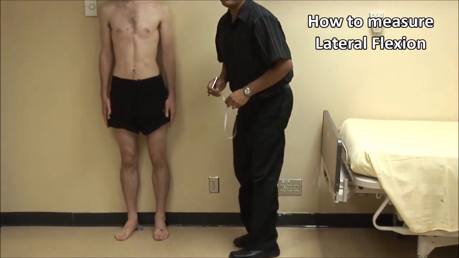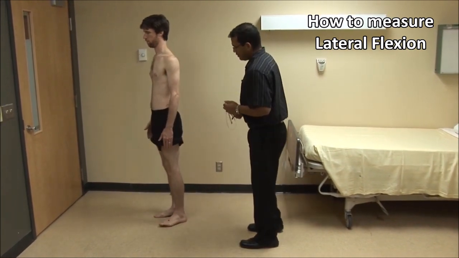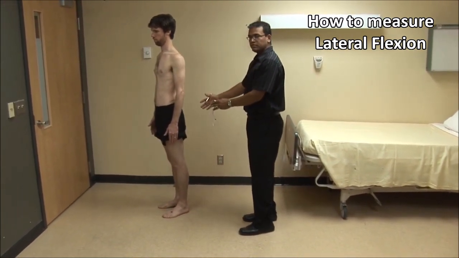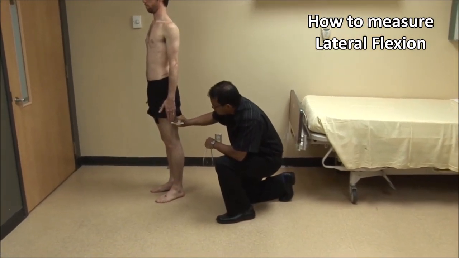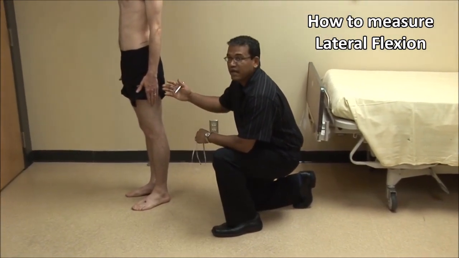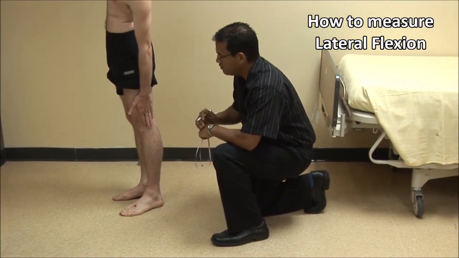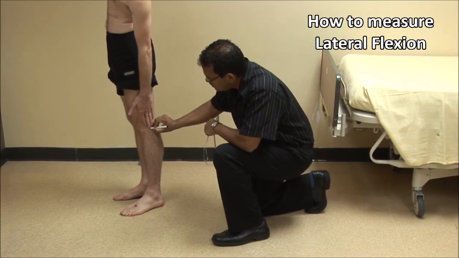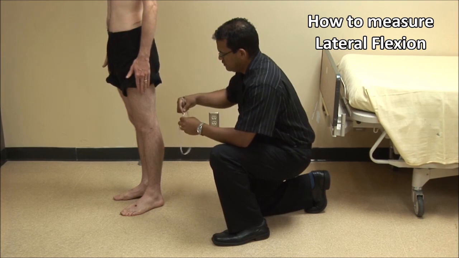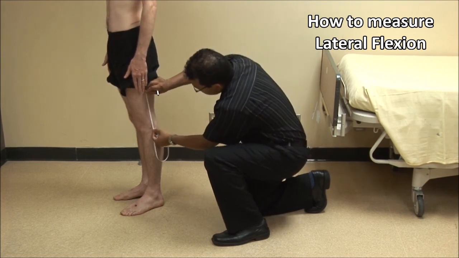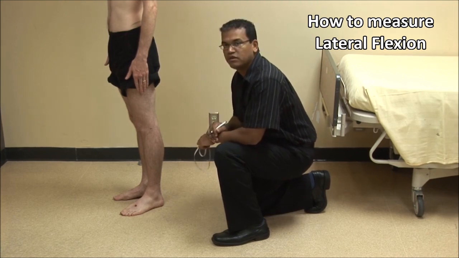For demonstration purposes, I will have Brendan step away from the wall. Have the patient stand erect with the arms at both sides. Make a mark at the fingertip. And then have the patient slide the hand down one side as far as possible without leaning forward or bending backwards, and make a second mark. Then measure the distance between these two marks. Normal is more than 10 centimeters, and you can follow this measurement over time.